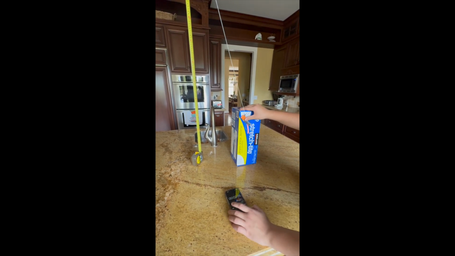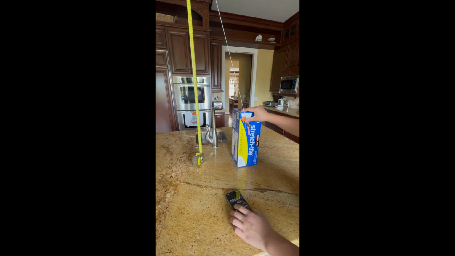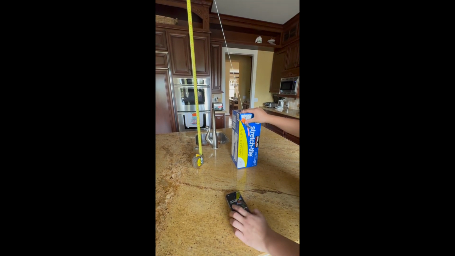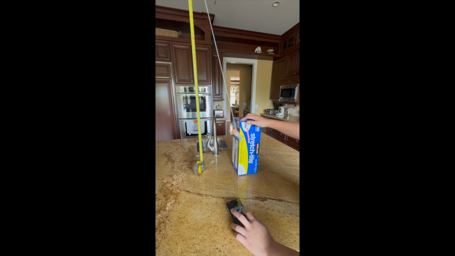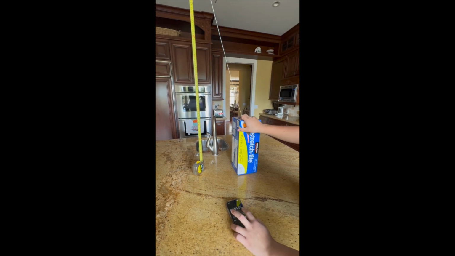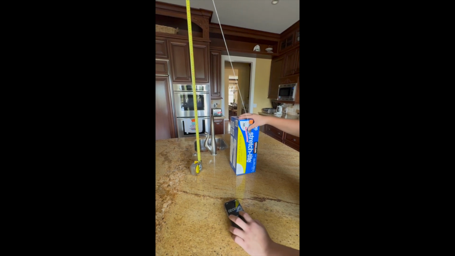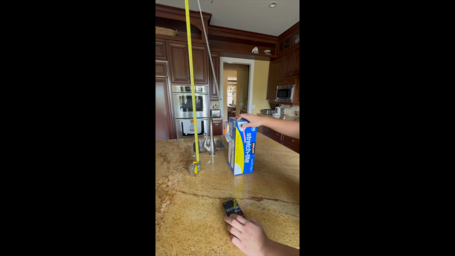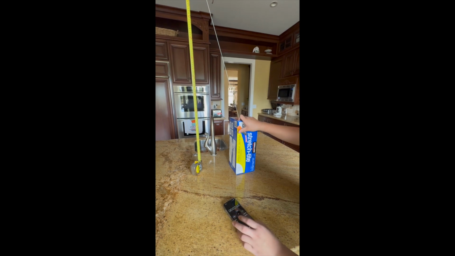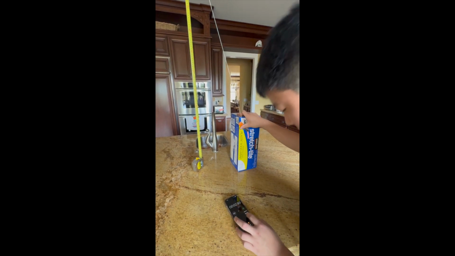we get 2 seconds and 5 milliseconds. For the second swing, we get 1 second and 81 milliseconds. And for the third swing, we get 2 seconds and 16 milliseconds.